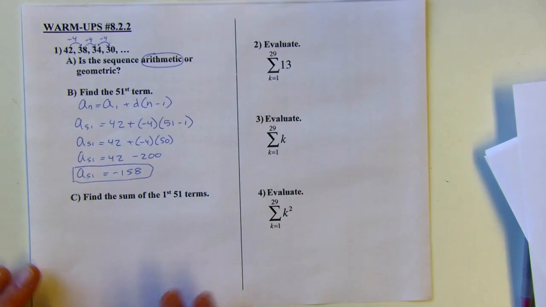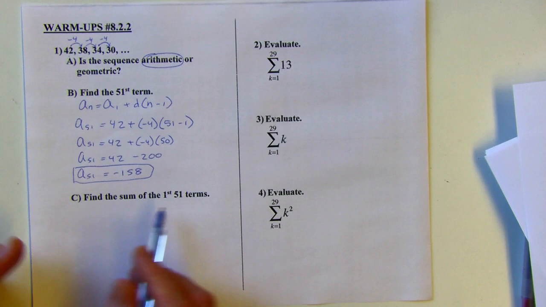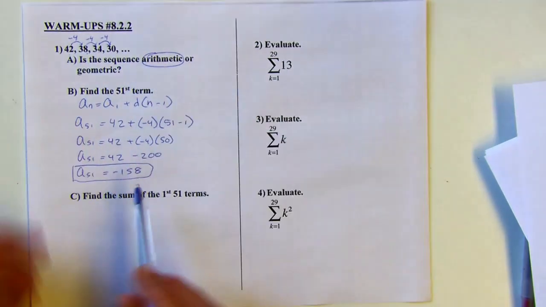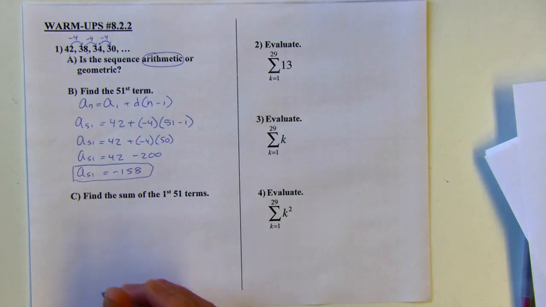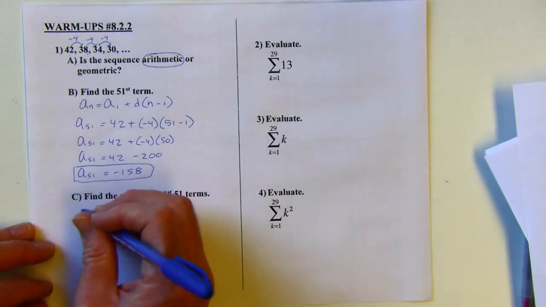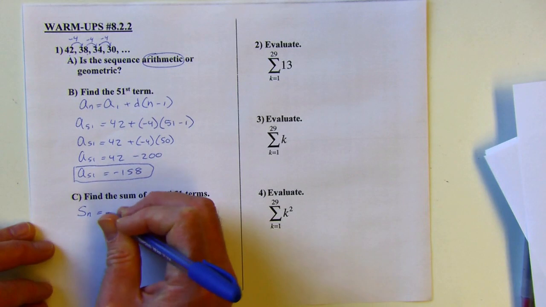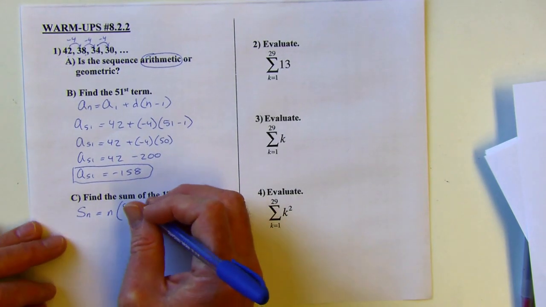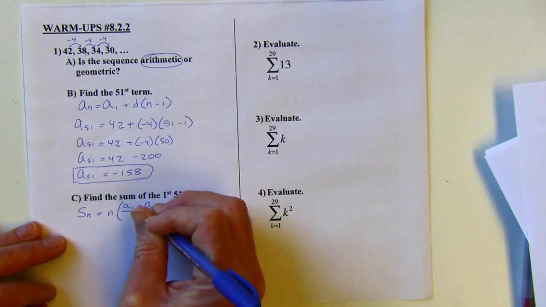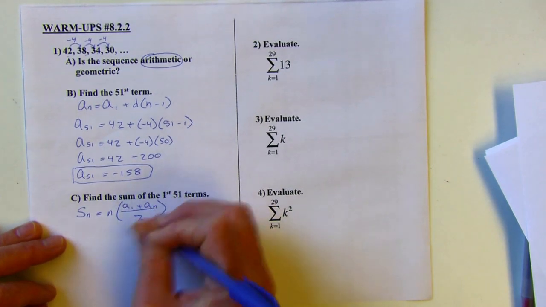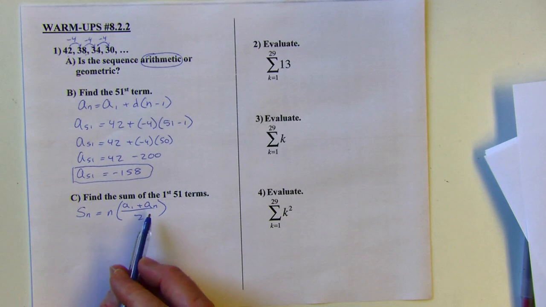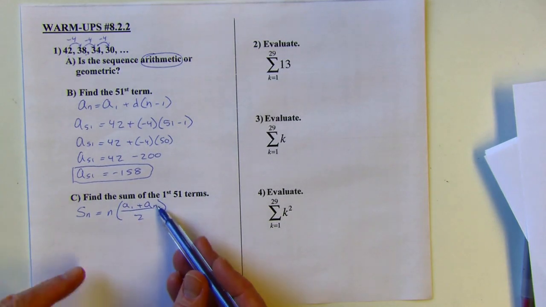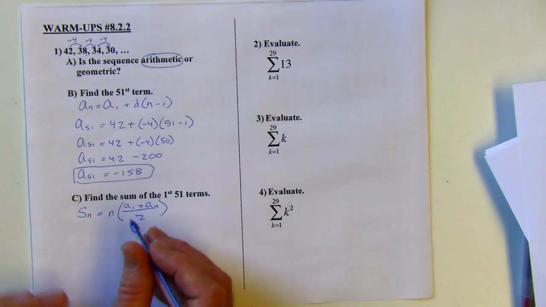Okay, if you're looking for the sum of the first 51 terms, that means you're going to be adding up 42 plus 38 plus 34 all the way until we get to the 51st term, right? So without actually building the whole thing, we can still get the sum using this formula, and this is just for arithmetic sequences. Okay, so it's the number of terms times the average of the first and last terms. a sub 1 is the first term. a sub n would be the last term here because it'll be the 51st term, right?